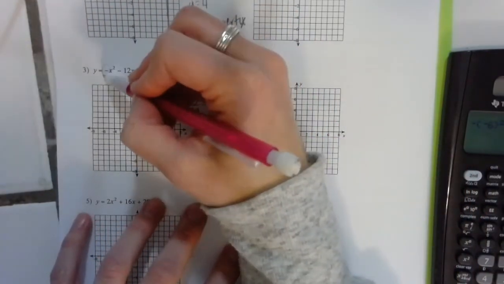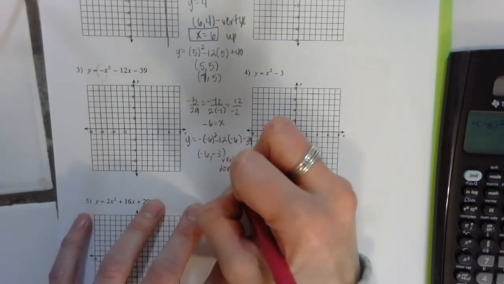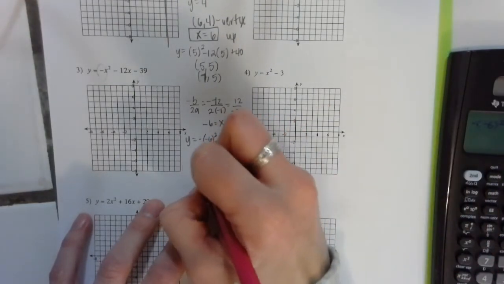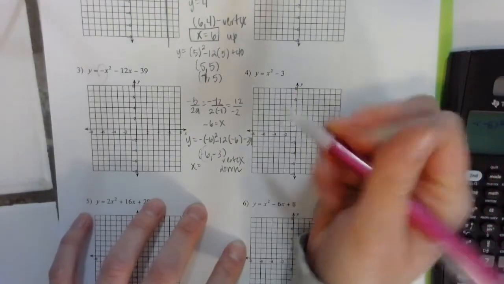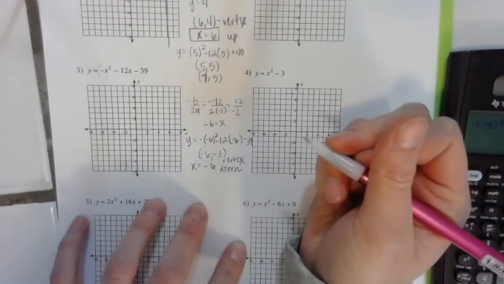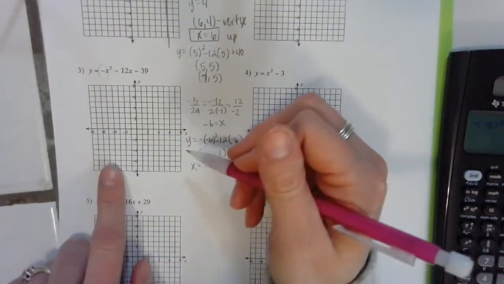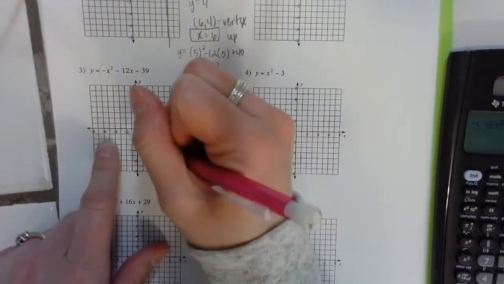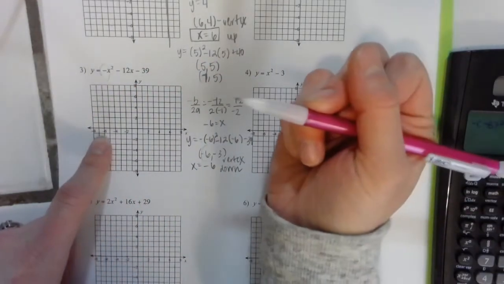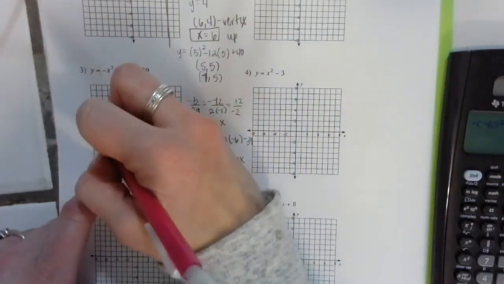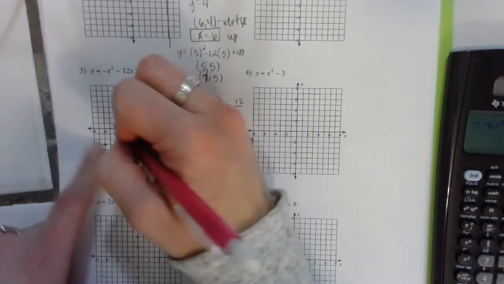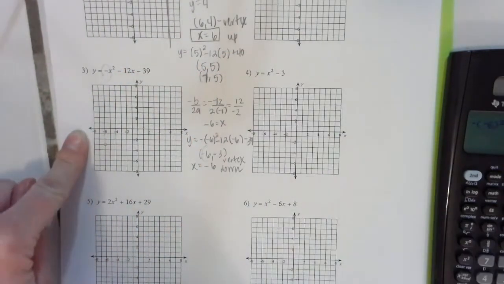Since our a is negative, this actually opens down. And our axis of symmetry is always whatever our x value is for our vertex, which is negative 6. So we're going to go over to our grid, and we're going to graph negative 6, negative 3. And this guy does not go through the x-axis either. I'm going to show you examples of ones that do.